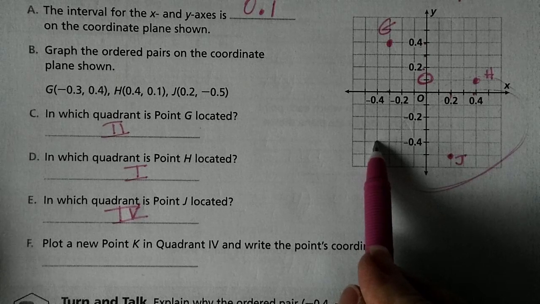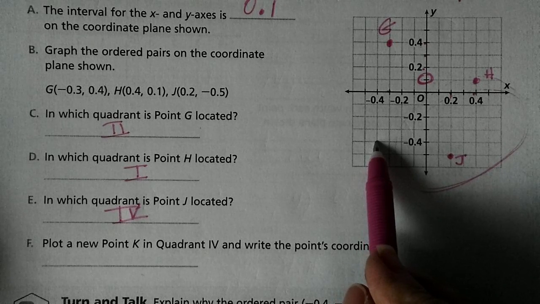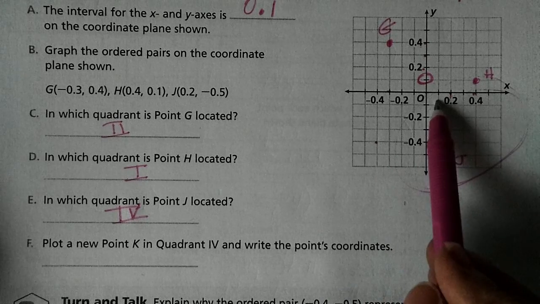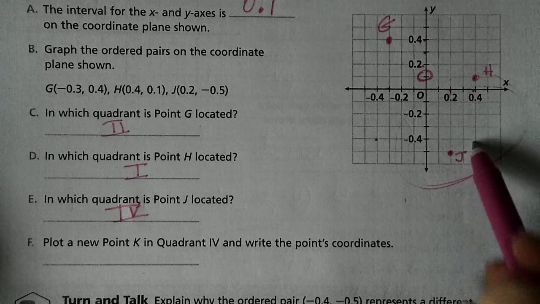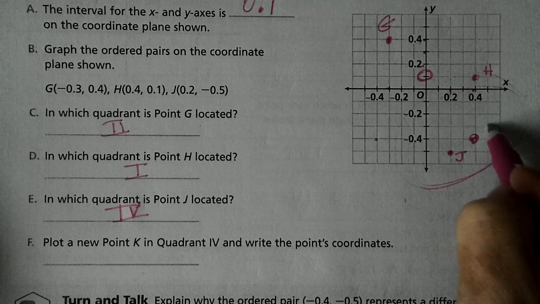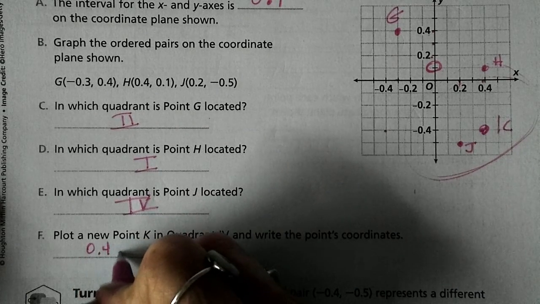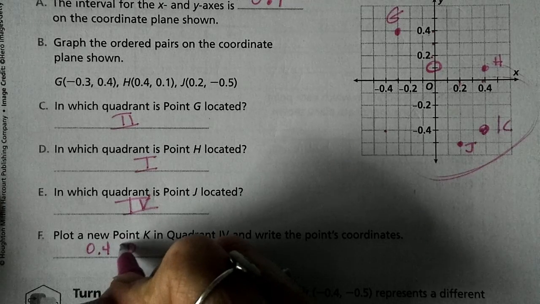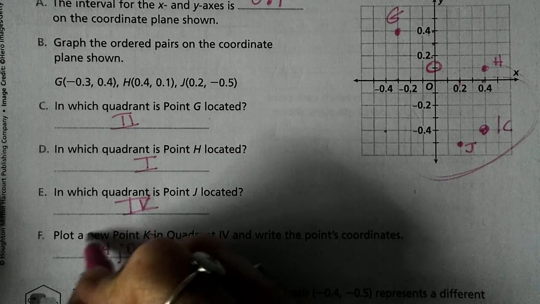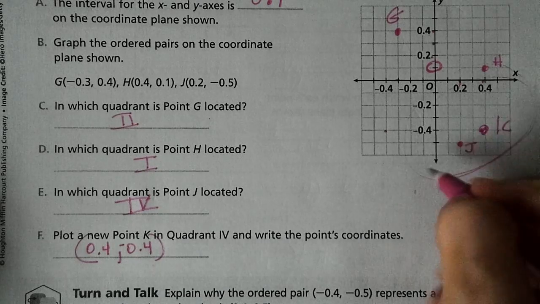Is that in quadrant 4? Sorry, I meant 0.4 and -0.4. Okay, so I would agree with that one. So 4/10 and -4/10. I would agree with that, and that would be K.